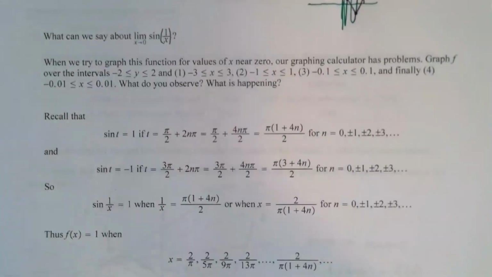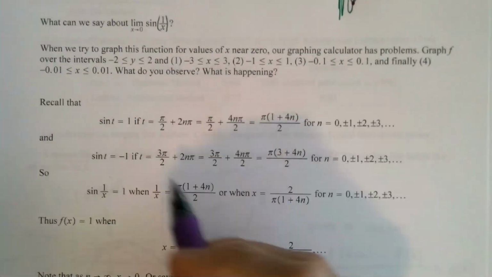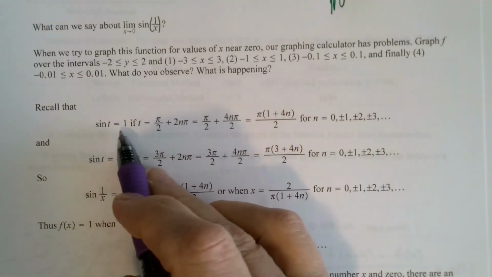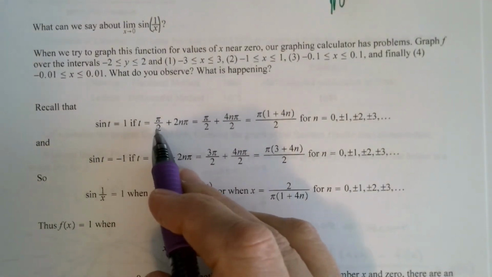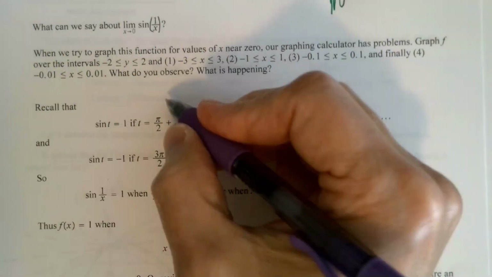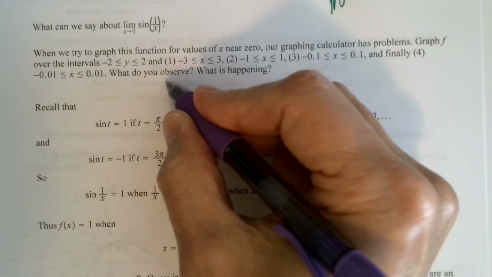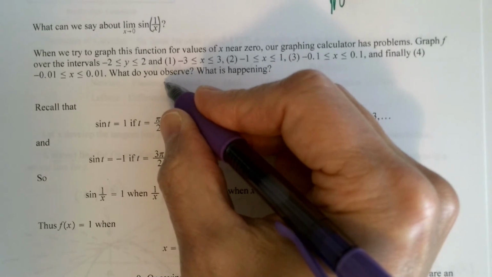Okay, so what is happening analytically? Well, first of all, remember sine of t is equal to 1 if t is what? Pi over 2. Think about the unit circle to help you out with that. We're at the top of the unit circle there. The y coordinate is the sine, the value of sine of the angle.